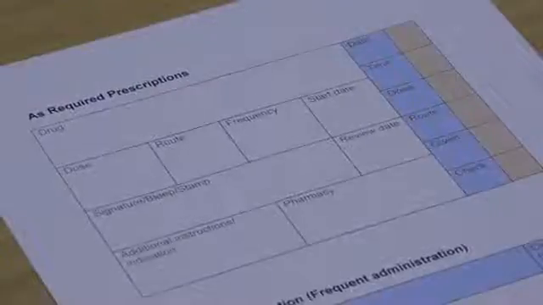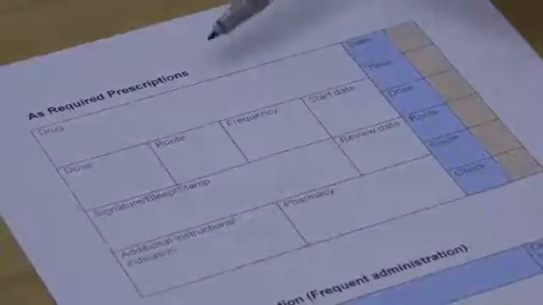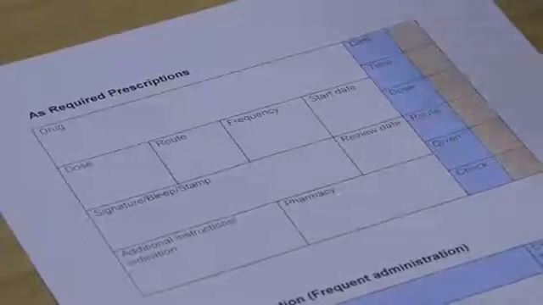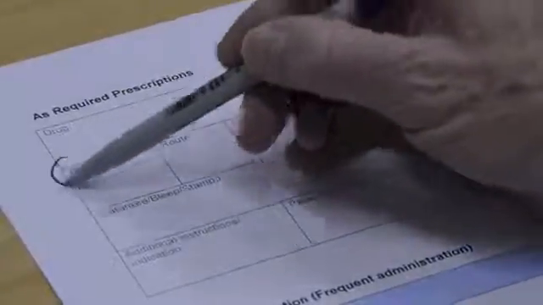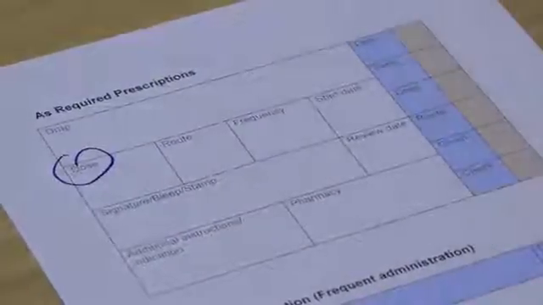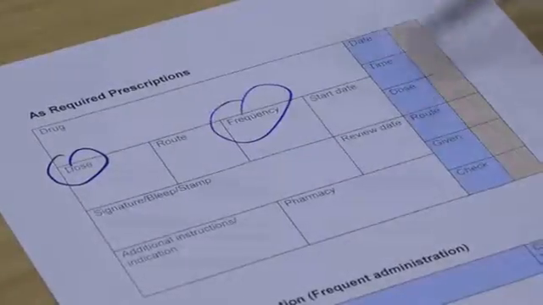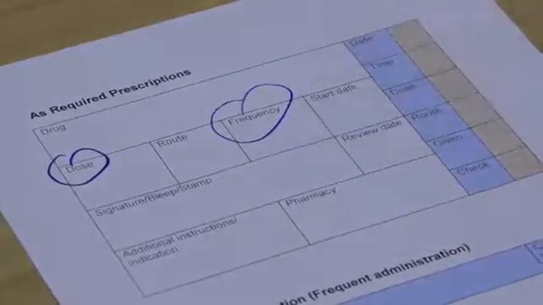There are two basic types here. There's the as required prescriptions, as it says, and all we're really looking for is the actual dose, which will be recorded there, not particularly the route, although that's all part of it, and sometimes the frequency. But for a single dose, you don't normally need that.